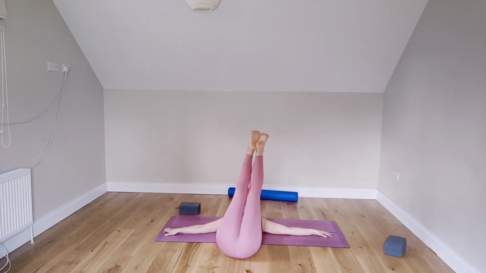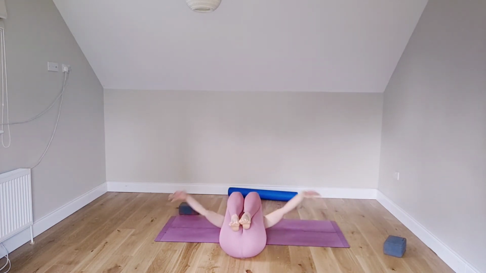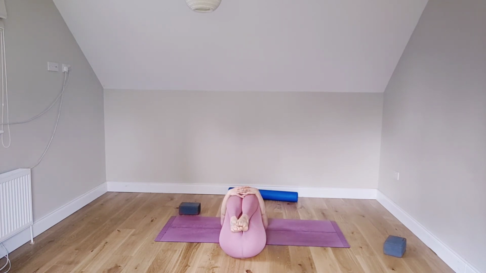Inhale up, and from here you can pull your knees in and just take a few breaths, keeping your head on the ground so your spine is in extension.